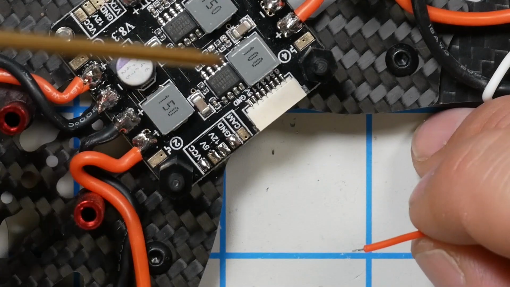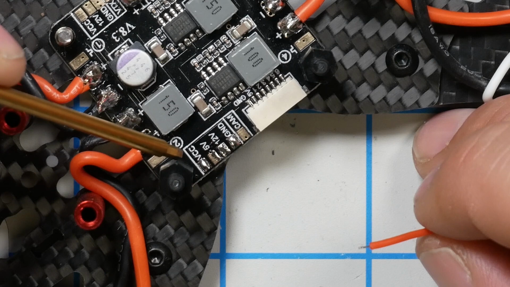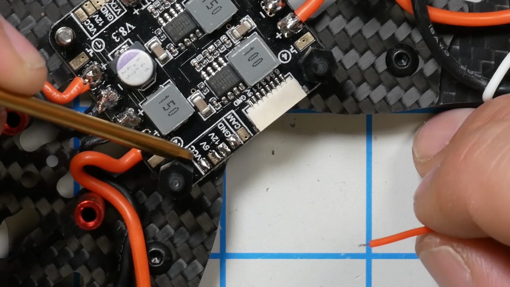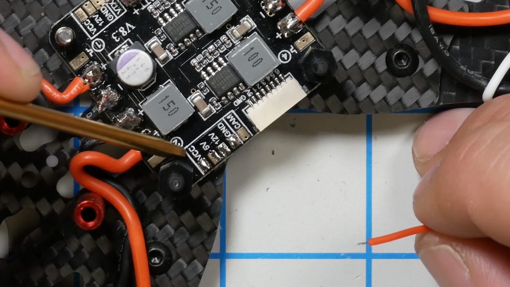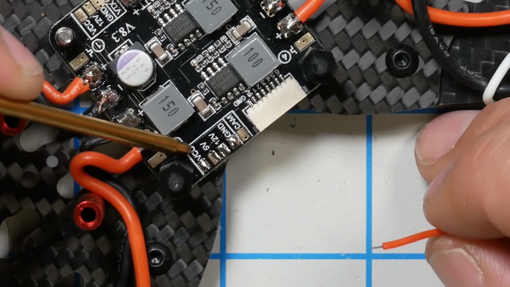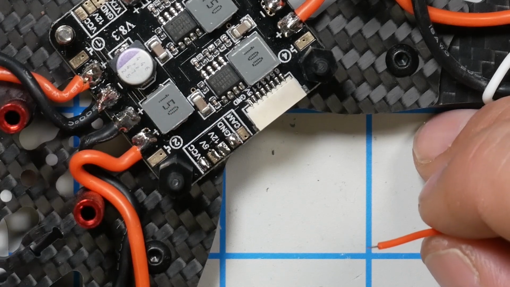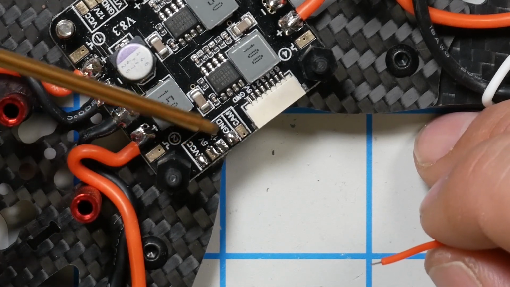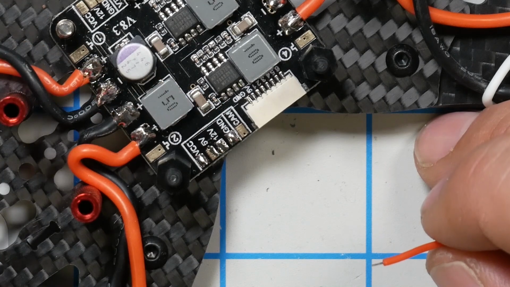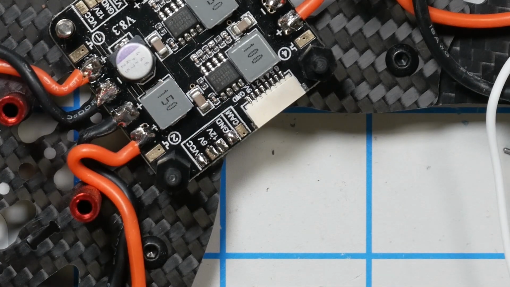But I'm going to go ahead and use this ground and VCC, which is battery voltage. VCC is another word for battery voltage. Sometimes it'll also be labeled VBAT. I'm going to use these two pads. These actually look like they're intended for the camera, but we're not actually running anything through this PDB except the ESCs.